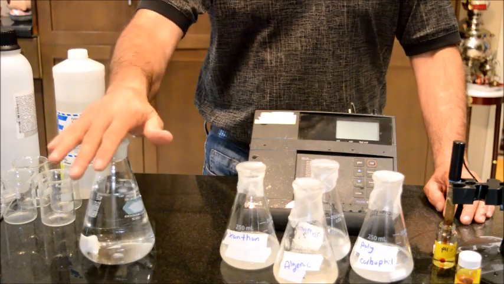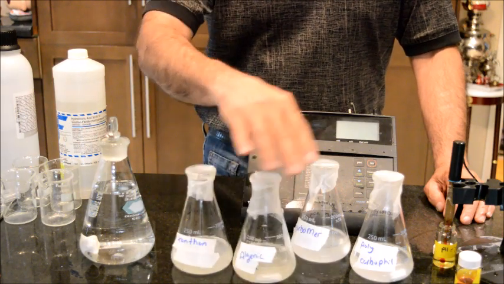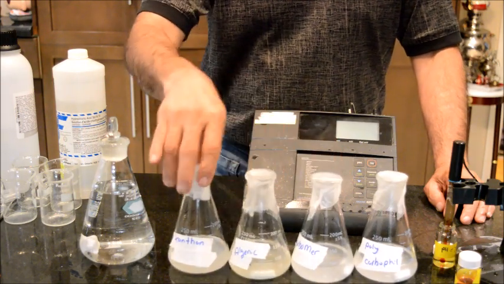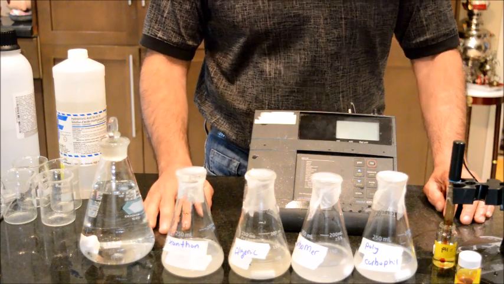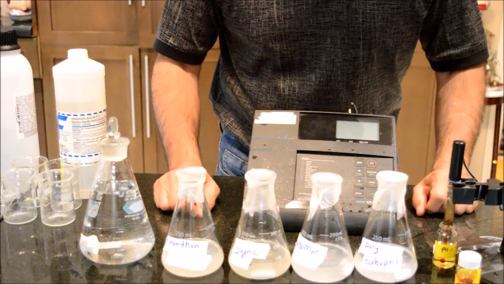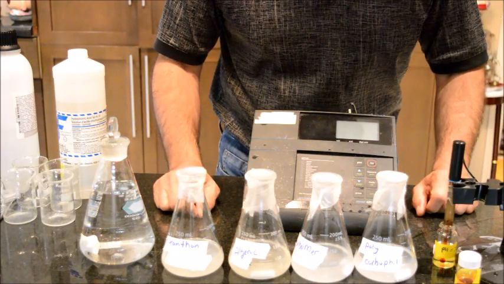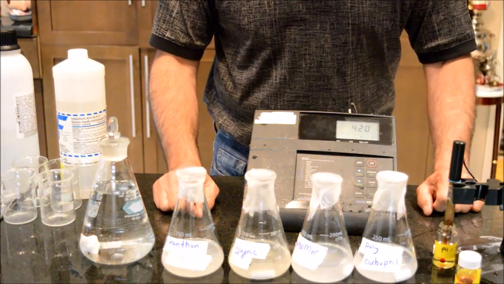Now, because the simulated fluid is 4.2, I'm going to adjust the pH of my gelling solution to be similar to the vaginal fluid. So I'm going to turn on the pH meter that I have here, and it is already calibrated.